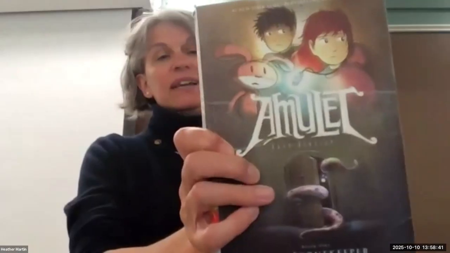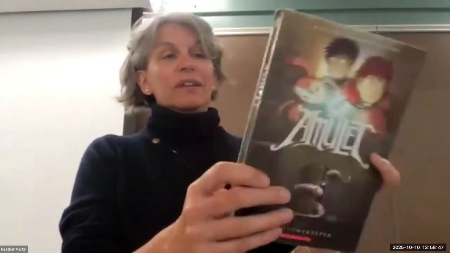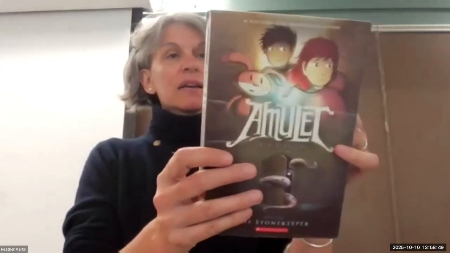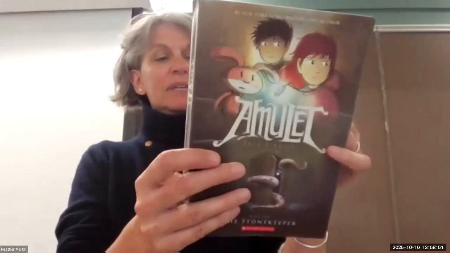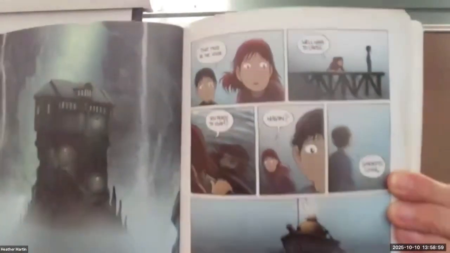Amulet, fantasy, and I could never keep these books on the shelves. Kids just love them. There's, oh gosh, nine? How can I have forgotten how many? I think there's nine. They're beautiful. They're lush. There's an intricate story that follows the same characters. They're just great. Then you get history.